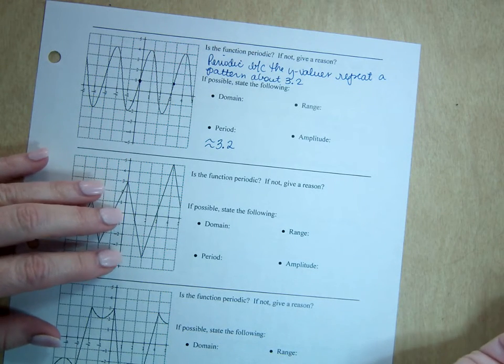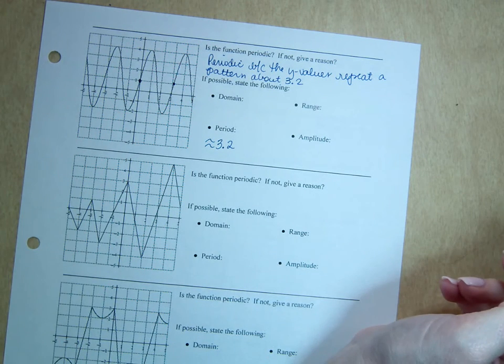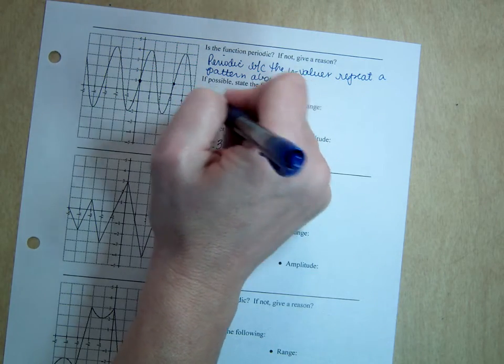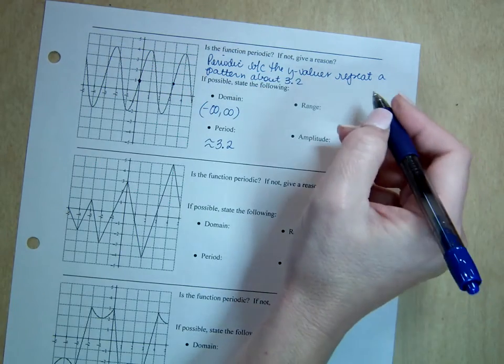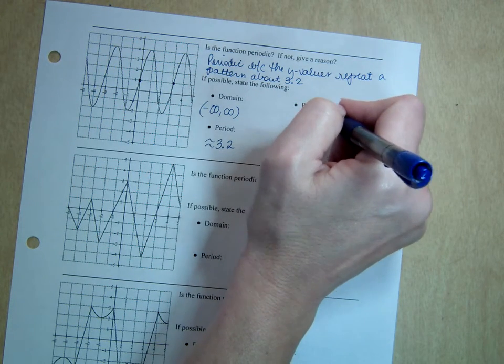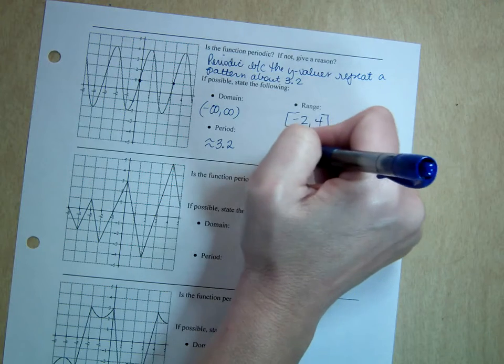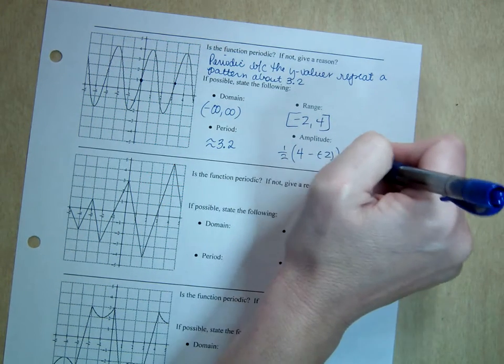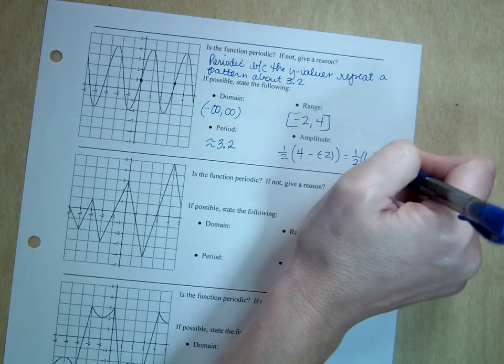What's the domain? Negative infinity to infinity. Mm-hmm. What's the range? Negative 2, 4. So 1/2 of 4 minus negative 2 is half of 6, which is 3.